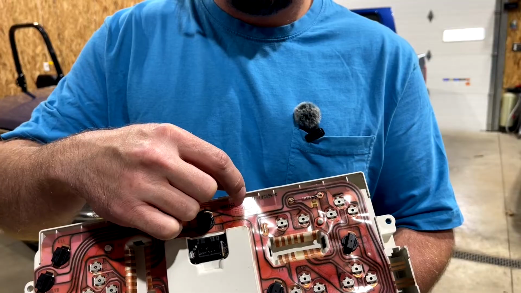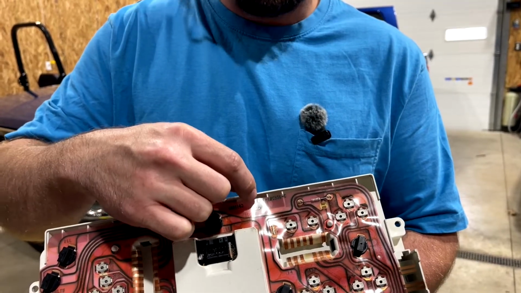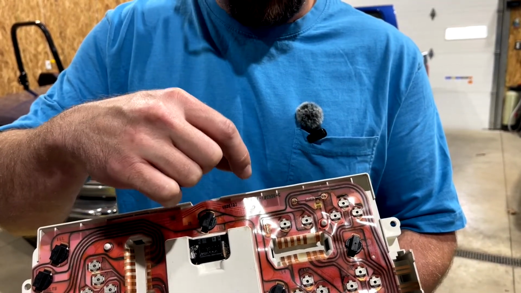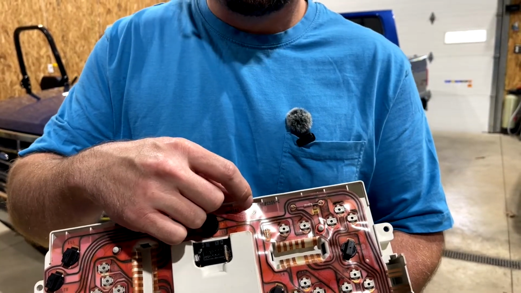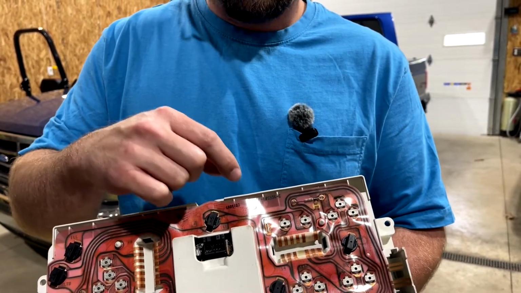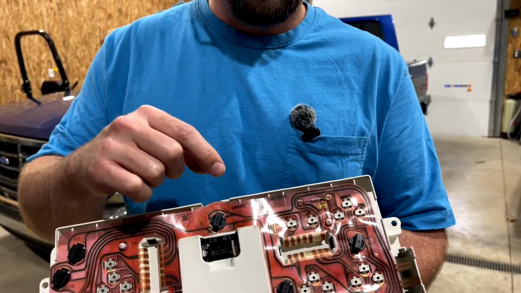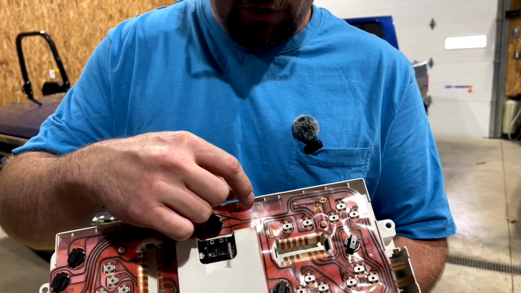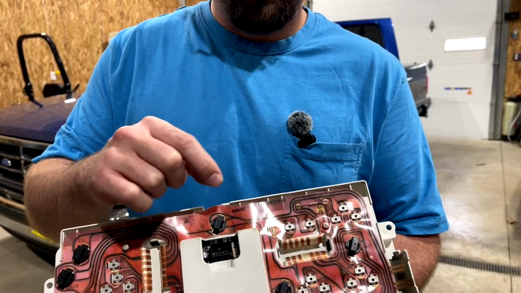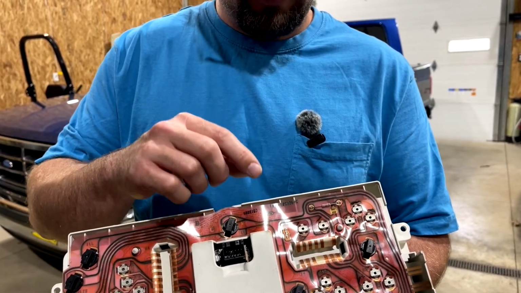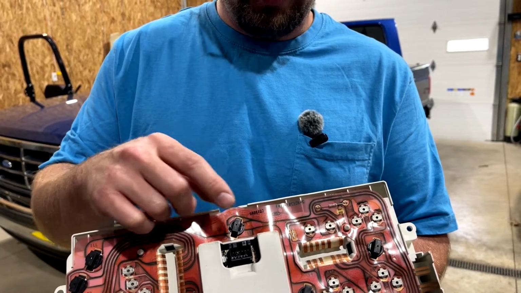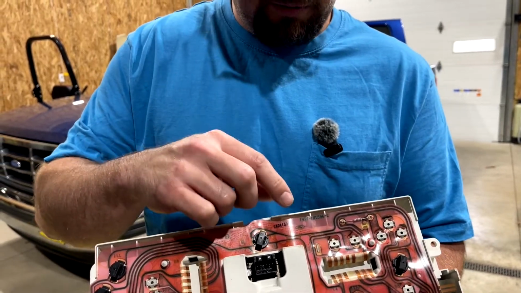Now it could say F5 or it could say F3, but I've never seen one. But if you have a 96 F150, it needs to say F6. If you have a 96 or 97 F250, 350 Super Duty, it could be F4. Now, diesels are diesel specific. Power Stroke does not interchange with IDI, and IDI does not interchange with Power Stroke.